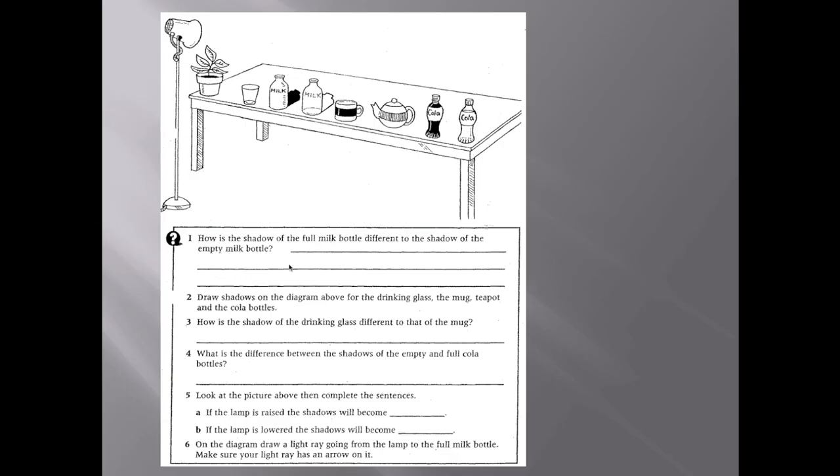So we've looked at how the shadow is different. It says draw the shadows on the diagram for the glass, the mug, the teapot, and the cola bottles. What's the difference between the shadows of the empty and full cola bottles?